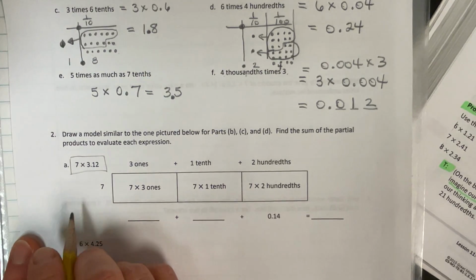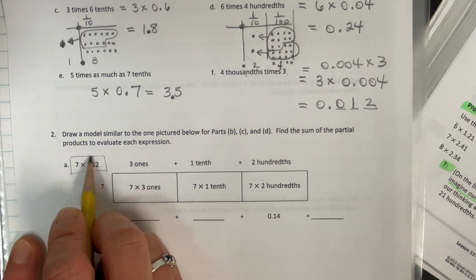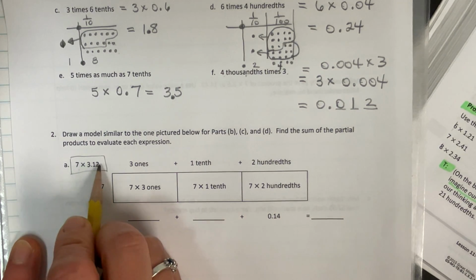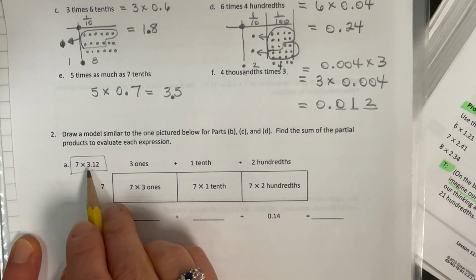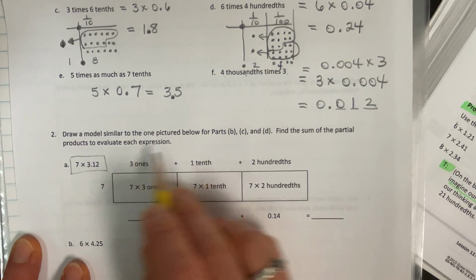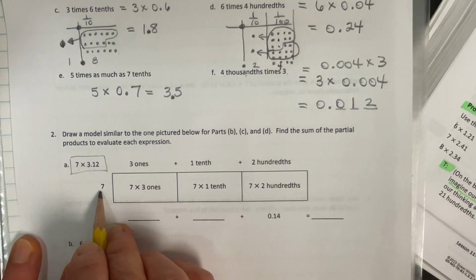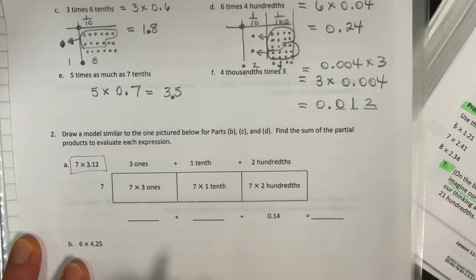So if we take our number 3 and 12 hundredths, and I want to multiply it by 7, I'm going to break apart this 3 and 12 hundredths in kind of unit expanded form. I have 3 ones, I have 1/10, and I have 2 hundredths. I want to multiply that by 7. Well, I'm going to multiply each of those parts by 7.